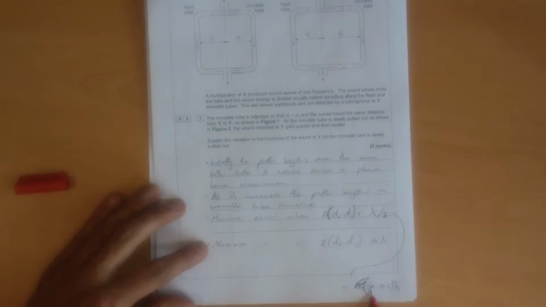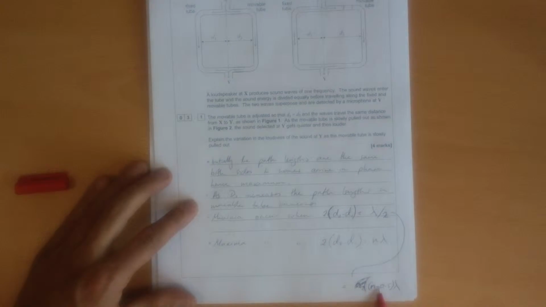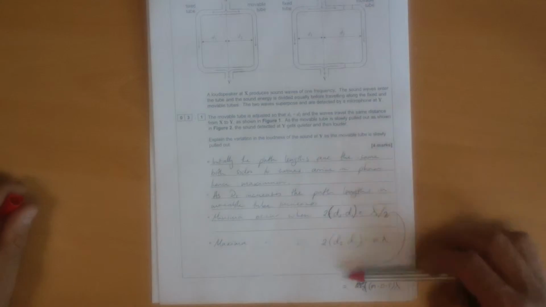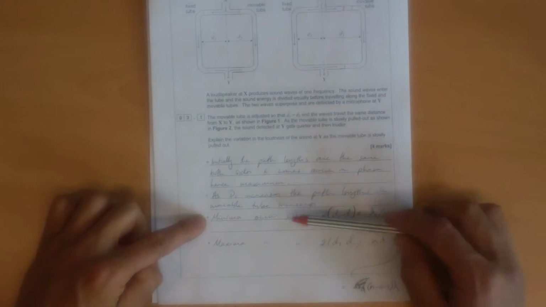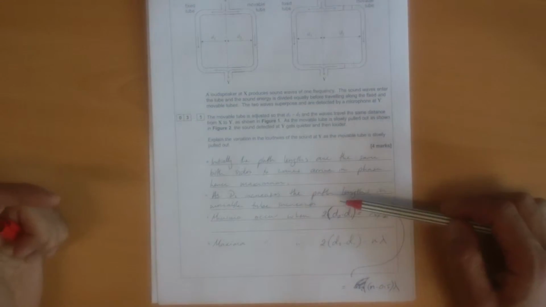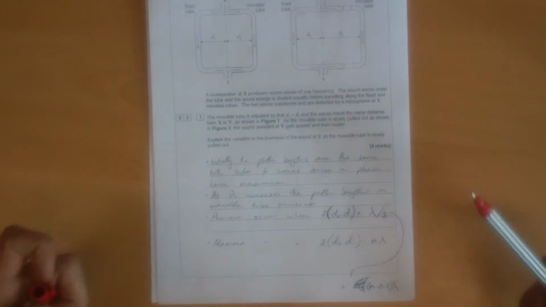So I put here, that would be n lambda for maxima: 2 times (D2 minus D1) equals n lambda, where n is a whole number for maxima, and for minima it would be (n minus a half) lambda equal to D2 minus D1. Now, you don't need to go into that to work this equation out, but you just need to basically say a minima will occur when they are out of phase, by 180 degrees or half a wavelength out of phase, and maxima when they're in phase.